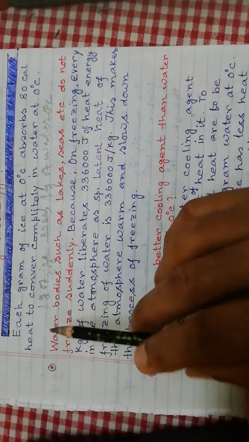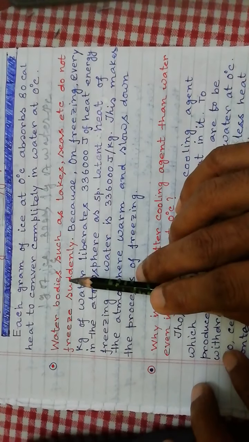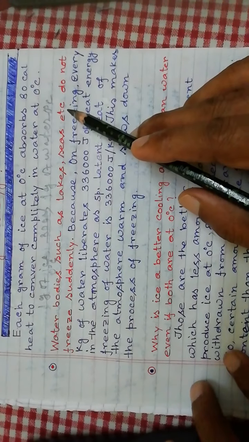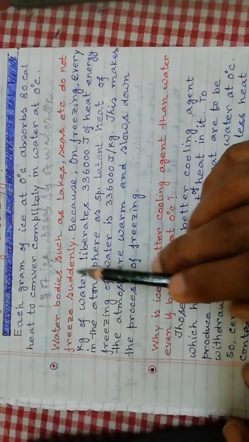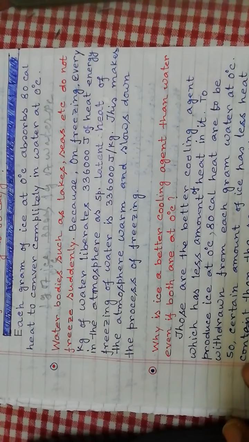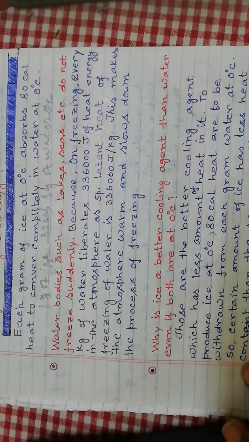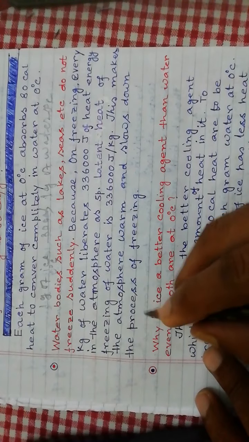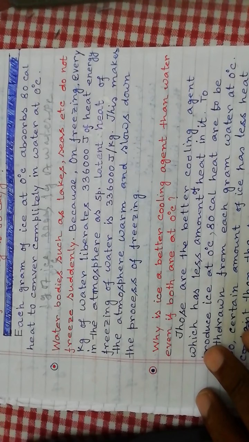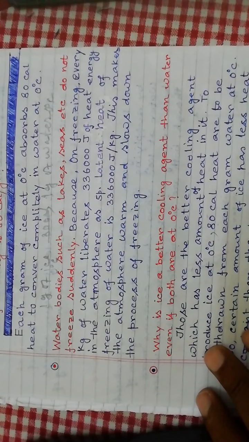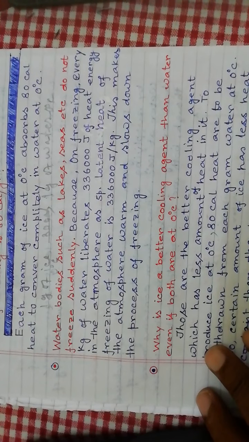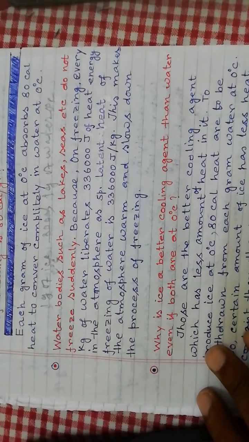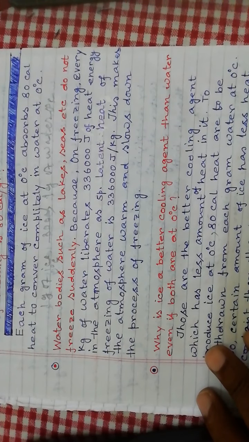Now another is the water bodies such as lakes, seas, etc. do not freeze suddenly. It takes a longer time to freeze. Why? When water freezes to ice, then water liberates heat, latent heat, to convert into ice.